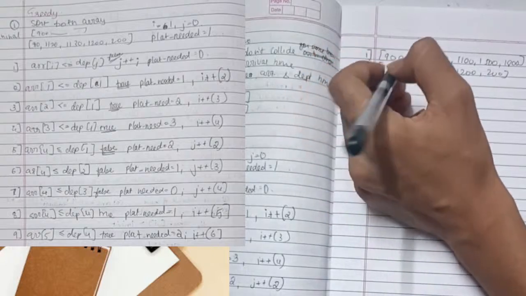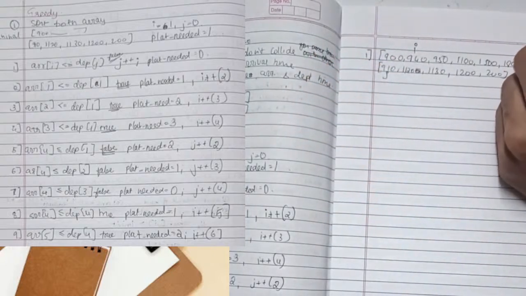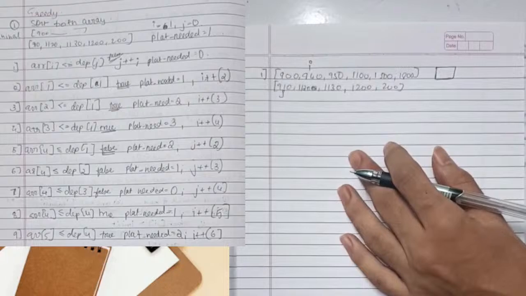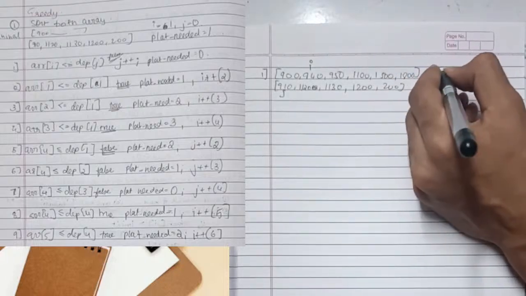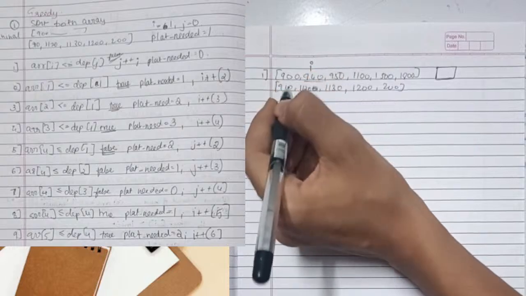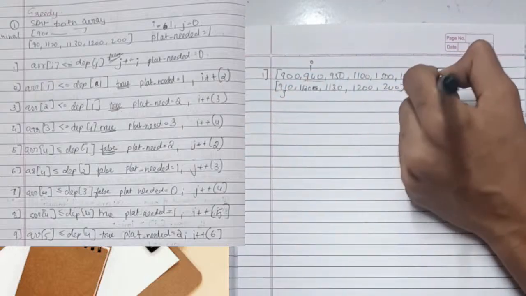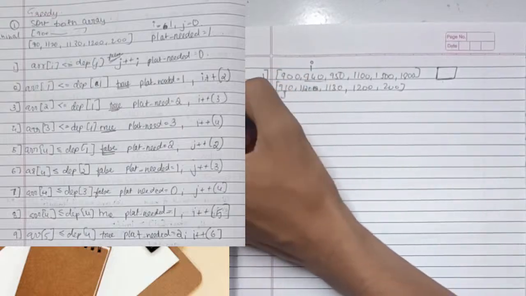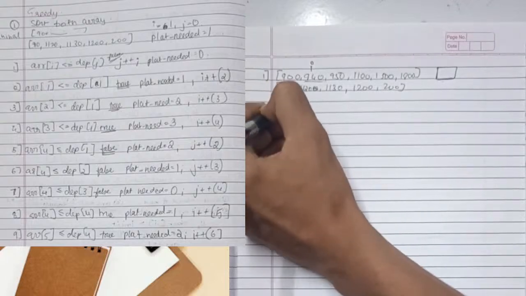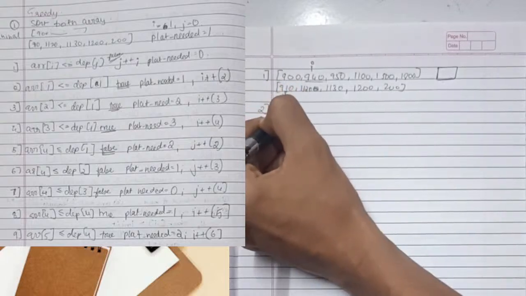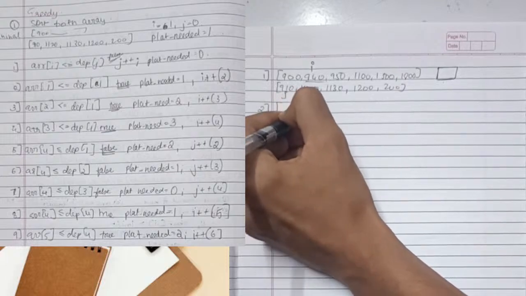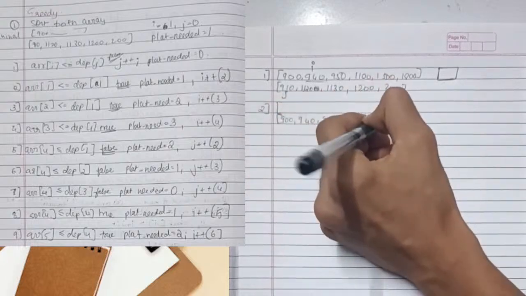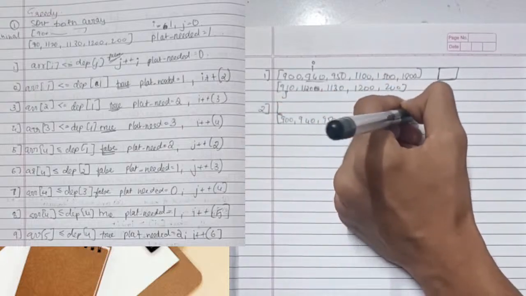So since arrival time is greater, we were initially occupying one platform, and for the arrival of J array 940, we will keep the same platform because departure time is less than it. For the second thing, now we have placed two platforms or two trains on one platform. We will move ahead. Let me just copy the array.